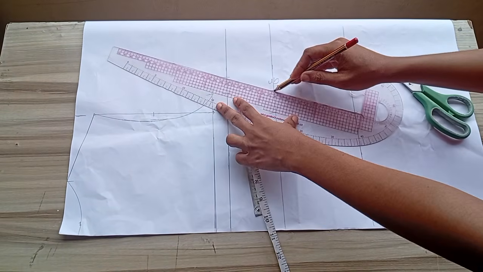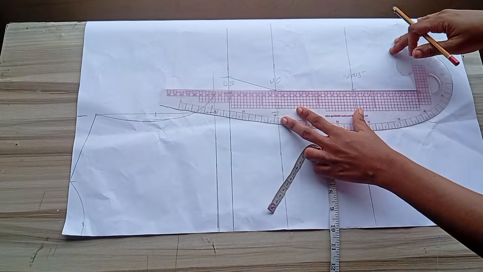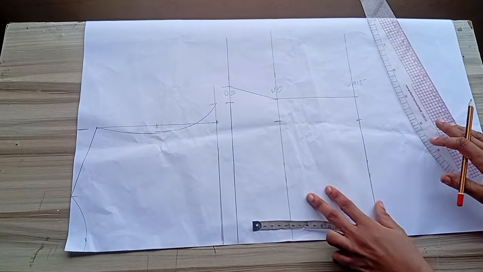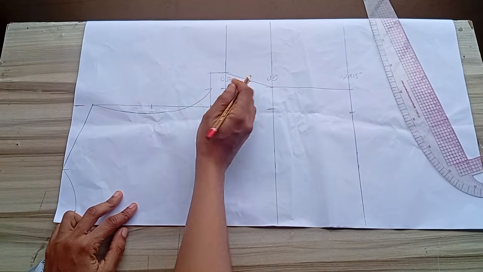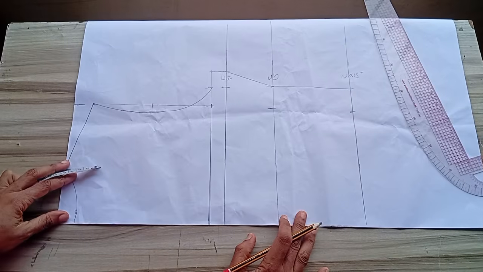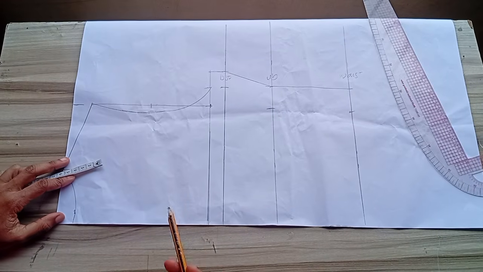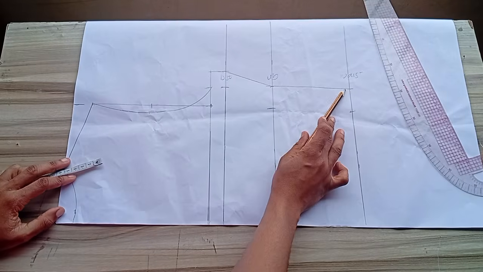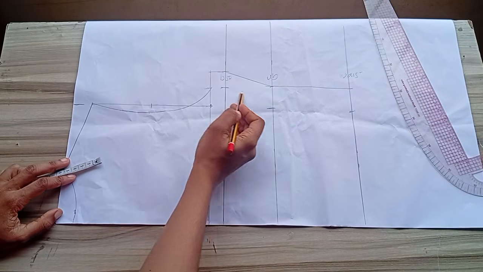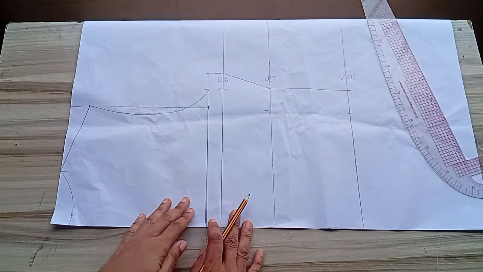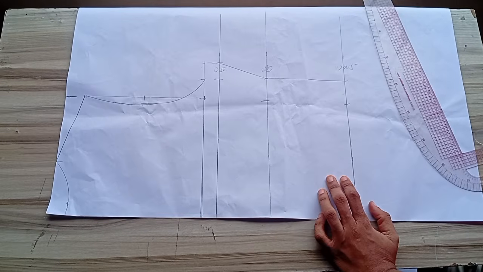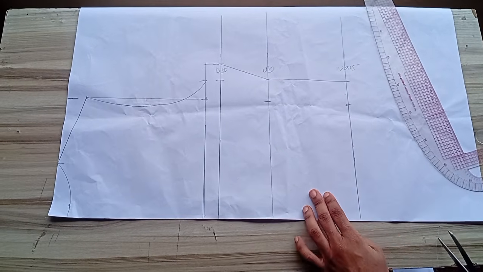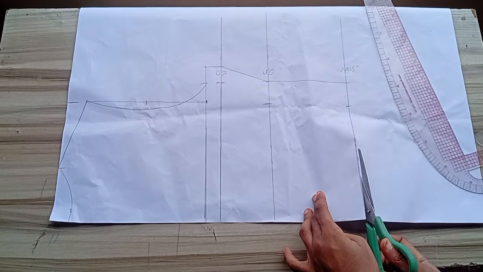So if you look at this dress, you notice that it is a bit free. So you want to add a few inches, ½ inch before adding your sewing allowance, or 1 inch before adding your sewing allowance. So if you're making this dress like a ready to wear dress, you just have to add ½ inch or 1 inch to join or shape out your dress. Now I'm going to cut this out.